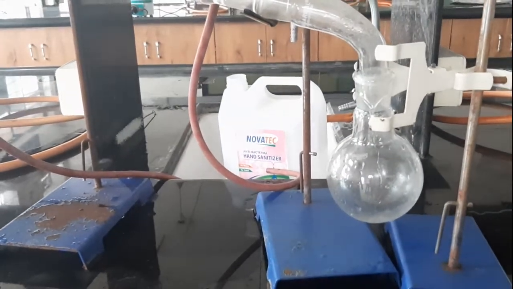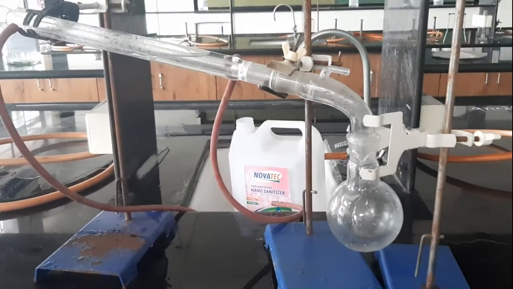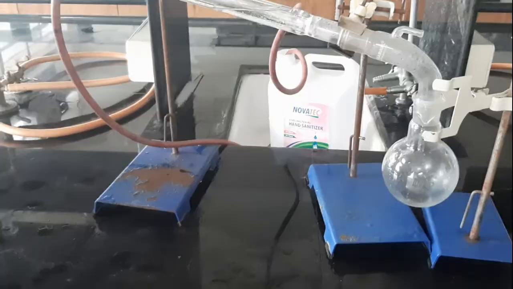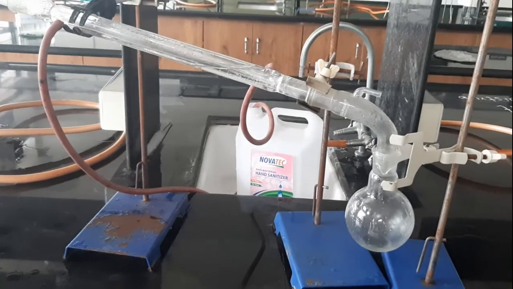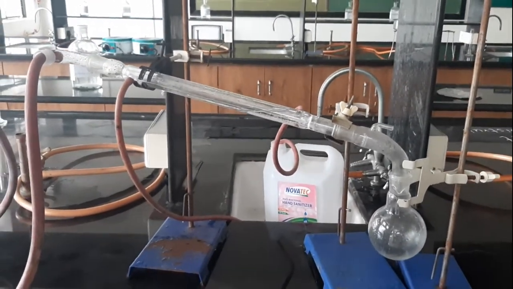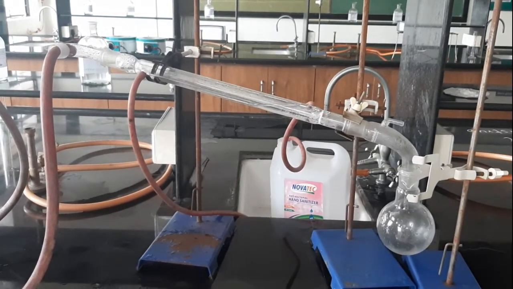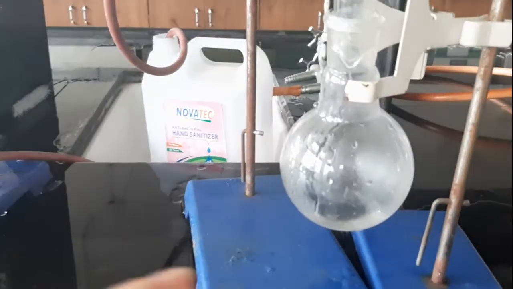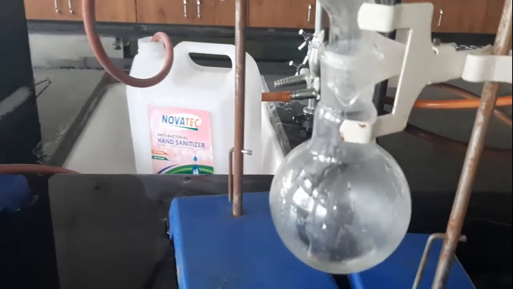Now we have received the first drop of distillate, and we will collect the water and run this operation for 5 minutes. We are collecting the water and we will wait for 5 minutes. The assembly is going to operate for the next 5 minutes. Now if you take a look, we are getting a continuous stream of the condensate.